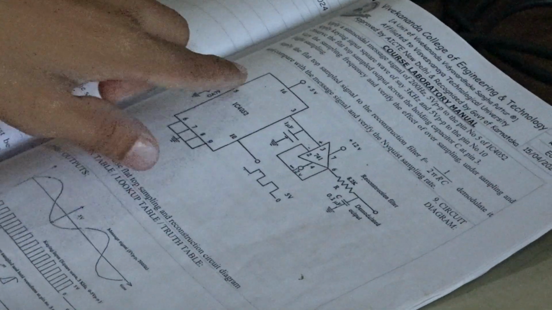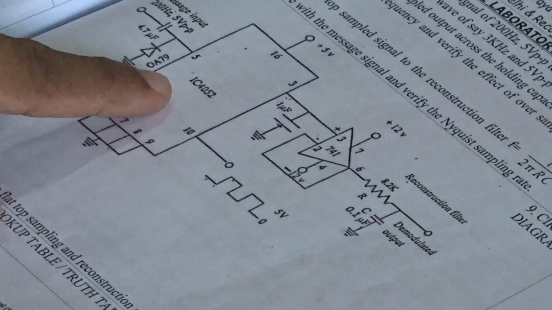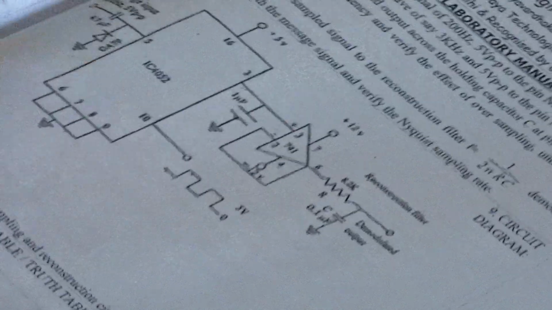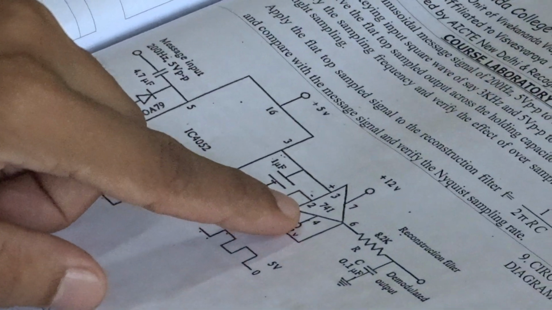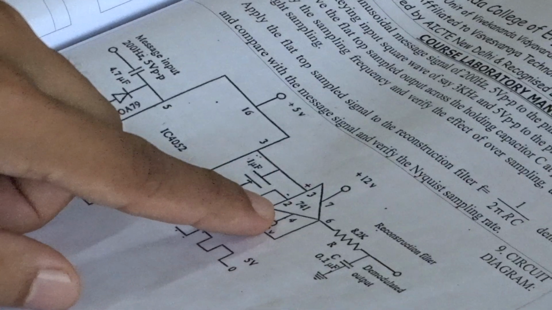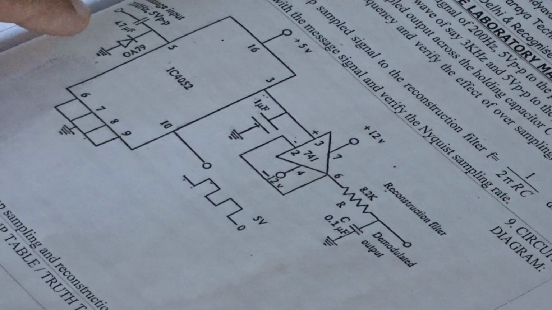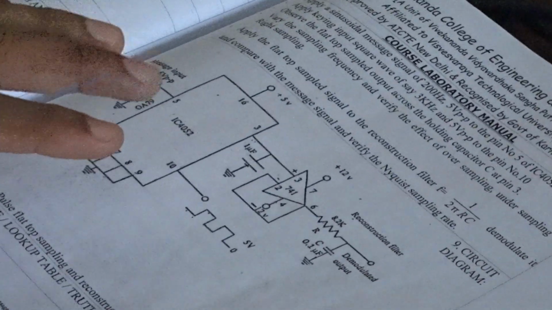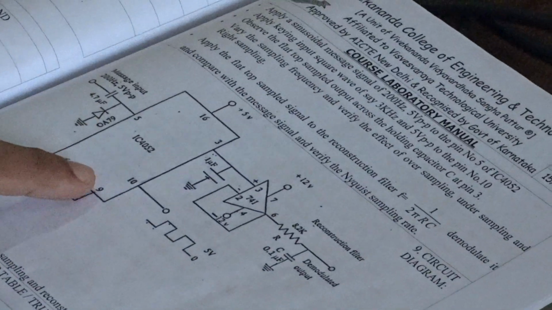Here the construction of the circuit is like this. Here we have used the IC 4052. It is a 4:1 mux or 1:4 demux IC, and we have used the 741 IC. It is an op-amp IC. For the construction, you can see here that for one mode we are going to operate this. That is a 4:1 mux, so two select lines will be there.